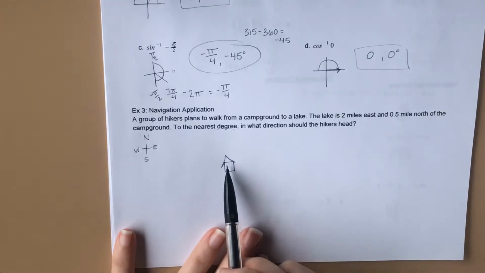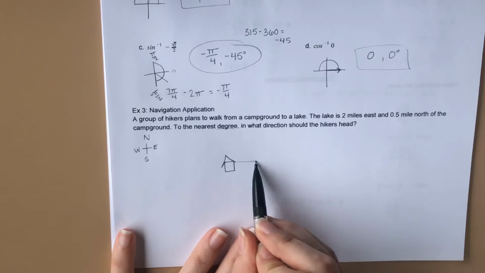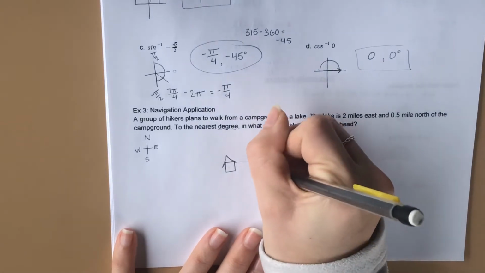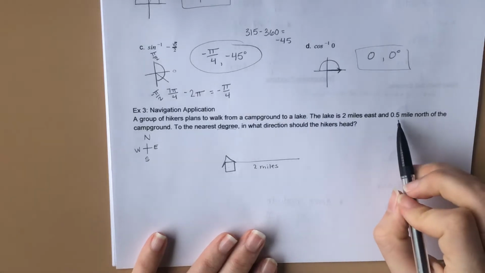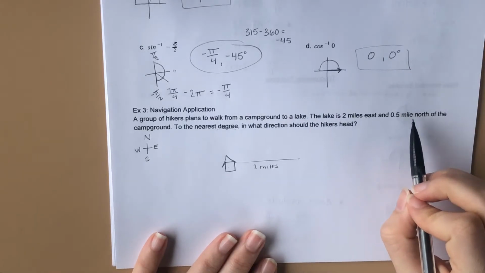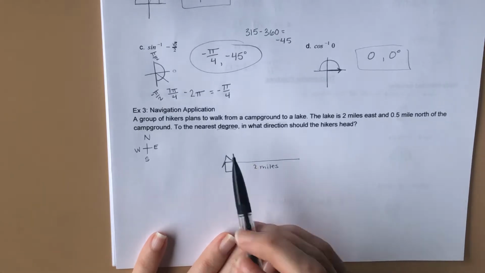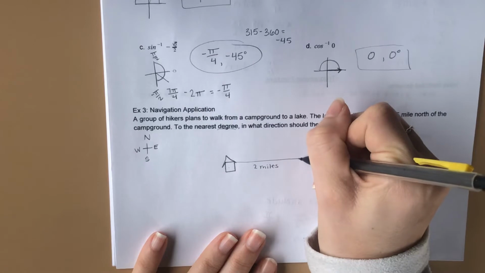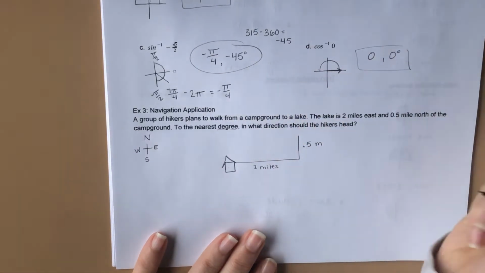Okay, so if the lake is east, my lake is going to be this way. So I'm just going to draw this and say 2 miles. It is also 0.5 miles north of the campground. So if this is my campground, I know I am going to be north, okay? But I had to walk 2 miles this way, and now I'm going to be north 0.5 miles.